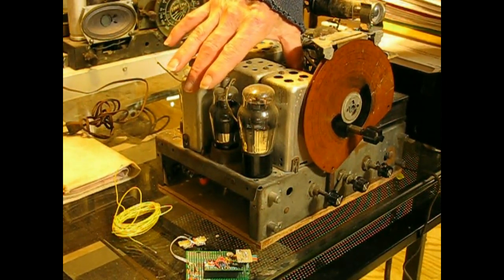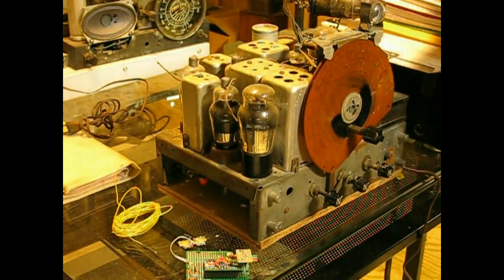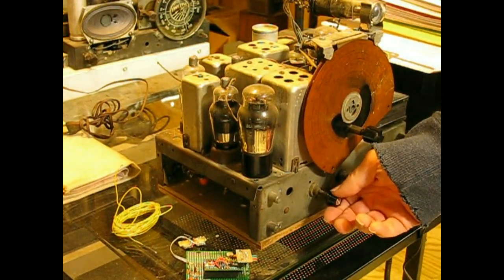This is the second station, and that is the primary station.